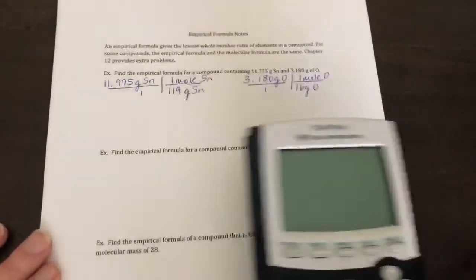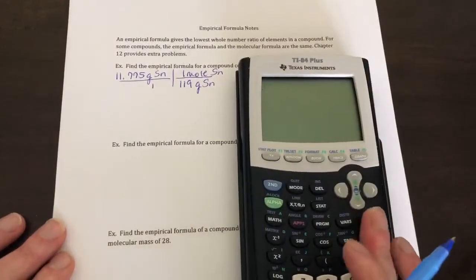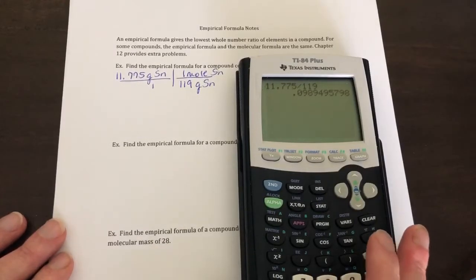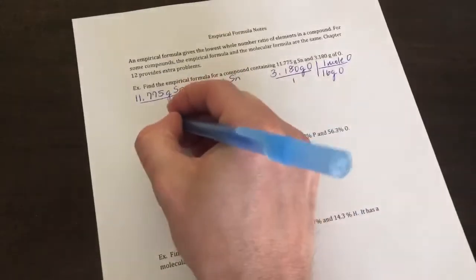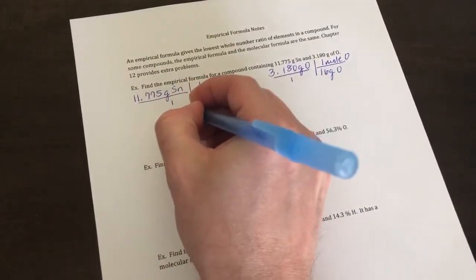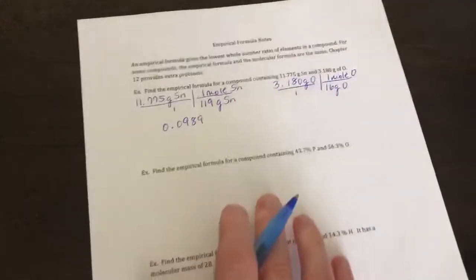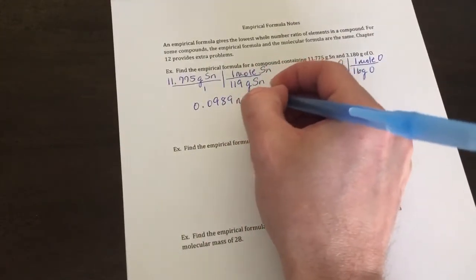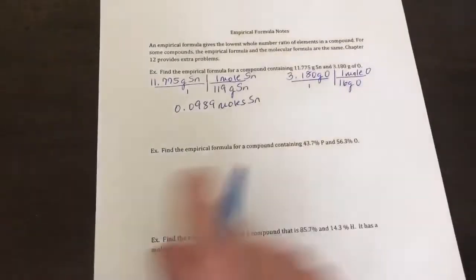So what we're gonna do is put these numbers in the calculator, okay? So we're gonna do 11.775 divided by 119, and you get 0.0989. So go 4 decimal places. Okay, moles of Sn. And then we're going to do the same thing over there.